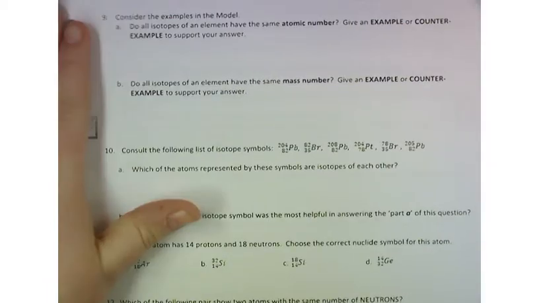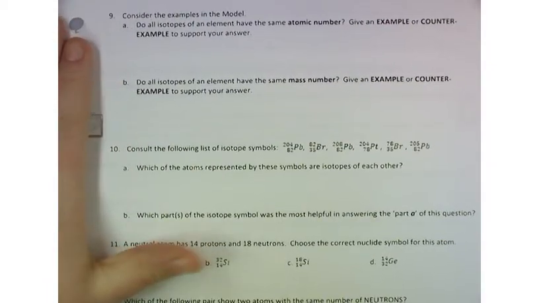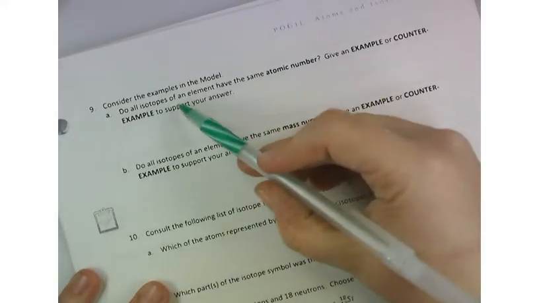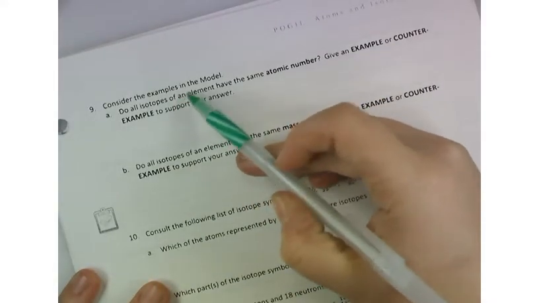So that completes this page here of our POGIL. We will continue on to number 9. Do all isotopes of an element have the same atomic number? So remember, an isotope is two atoms that are the same element but have different mass numbers.